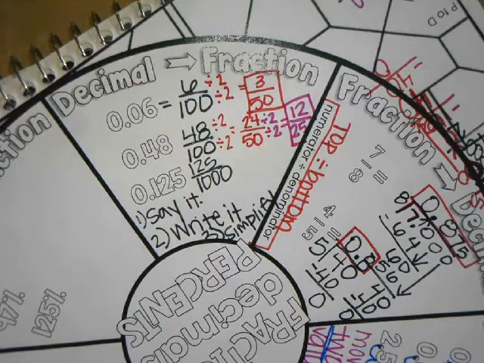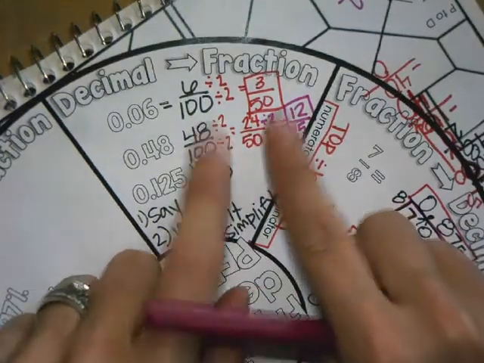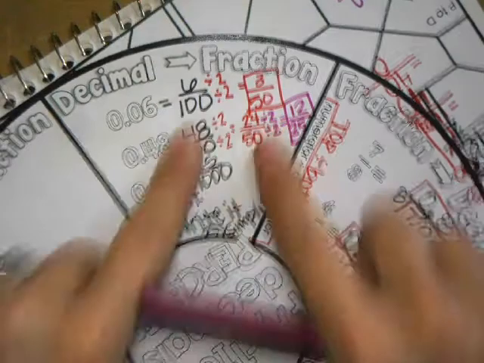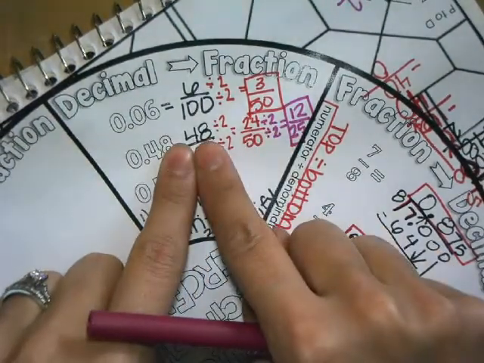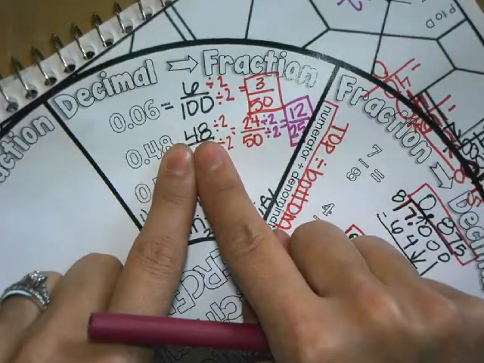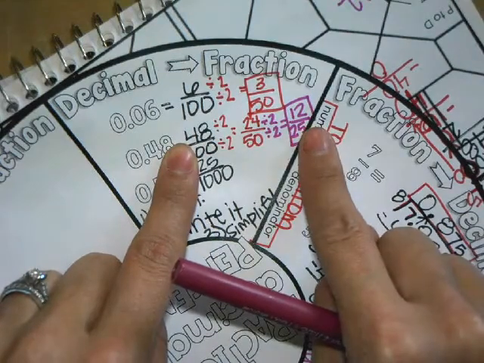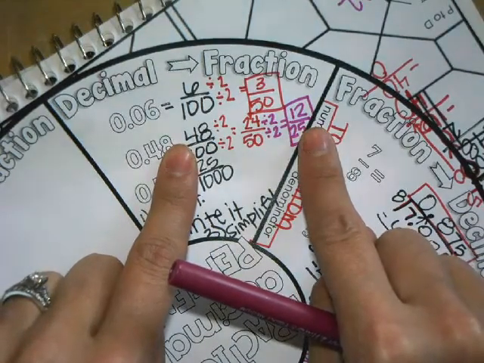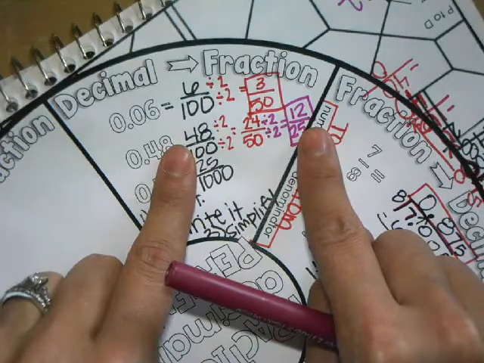Last one. This one's hard because it's so big, right? So I'm going to help you out with this one because we could take a lot of different numbers out. Rewind, back to this one. What else could I have taken out of 48? 4. Would I have still gotten the same answer? Absolutely.